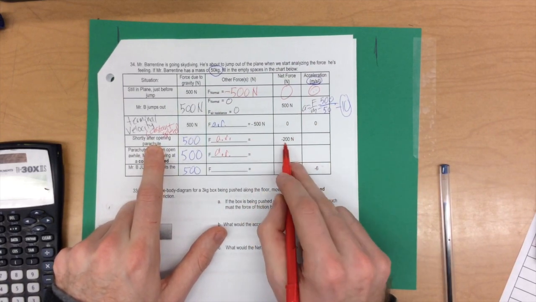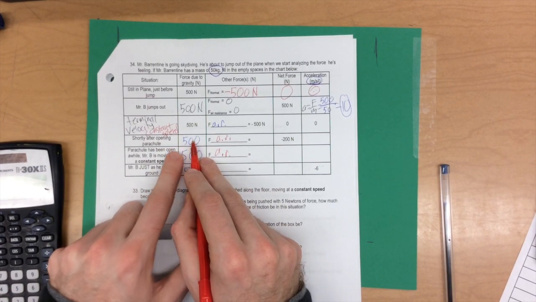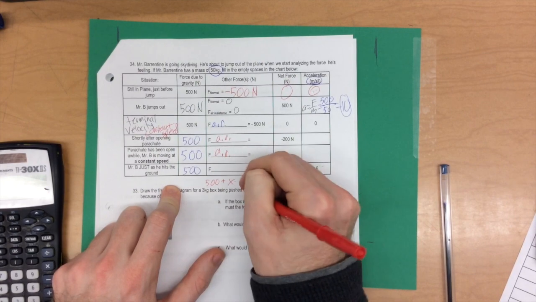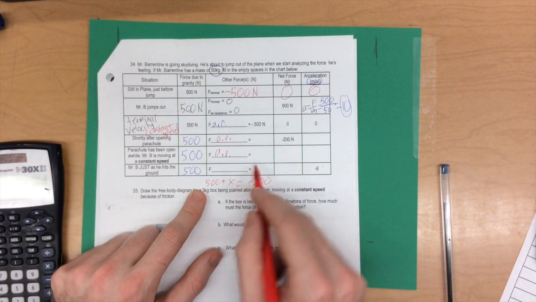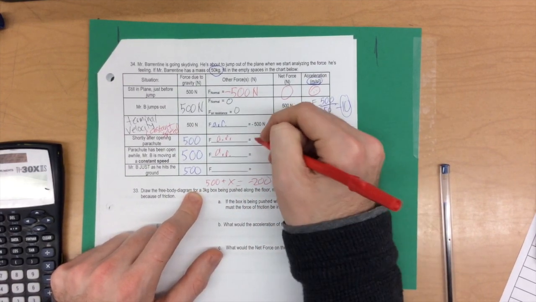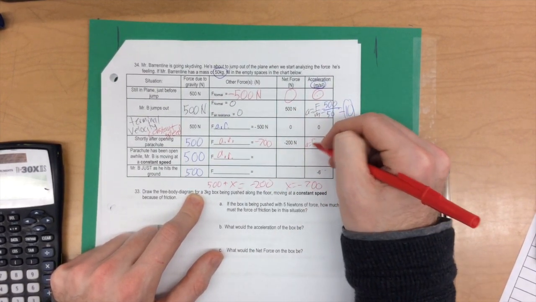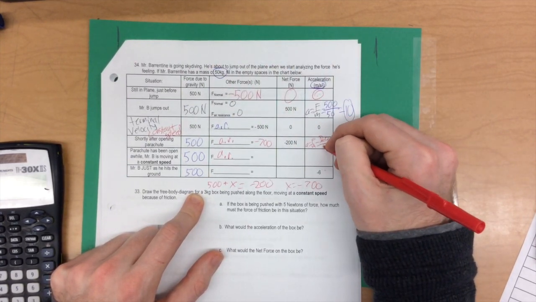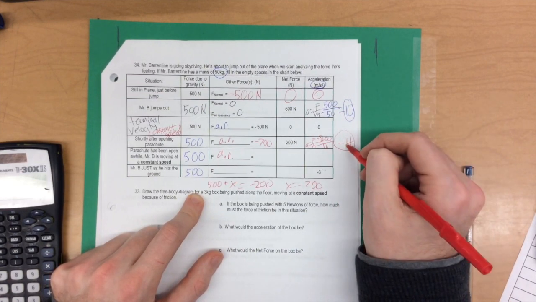Shortly after opening it, if my net force is negative 200, what does my air resistance have to be to make that happen? So you can kind of do a little algebra here. You say 500 plus x equals negative 200. What do I need to put here to get to negative 200? If you did the algebra, you'd subtract 500 from both sides. X equals negative 700. Gets me to negative 200. And then acceleration equals F over m. So negative 200 divided by 50, which is negative 4, because it's negative 200. So my acceleration is negative here.